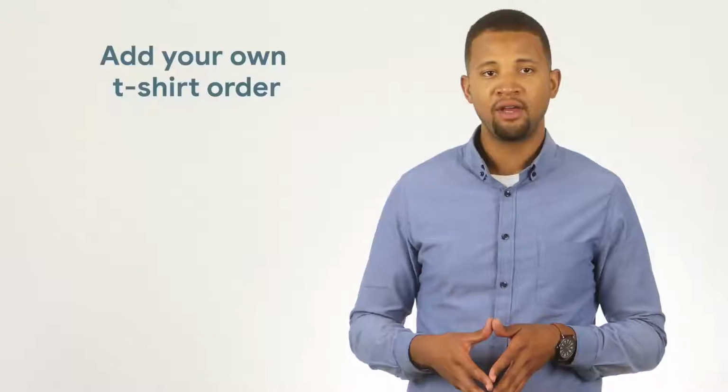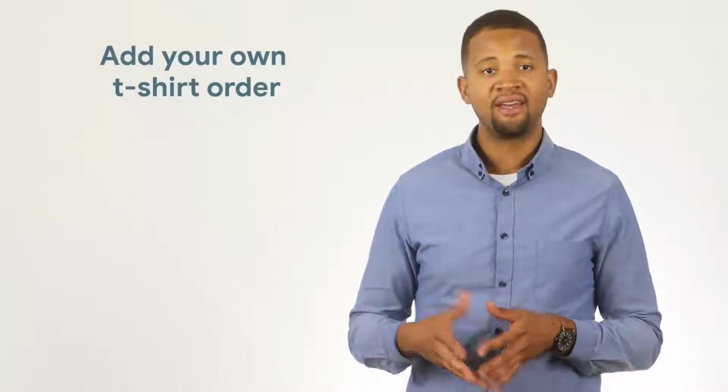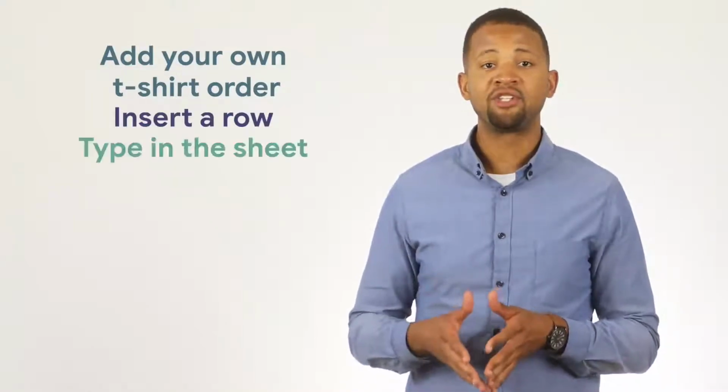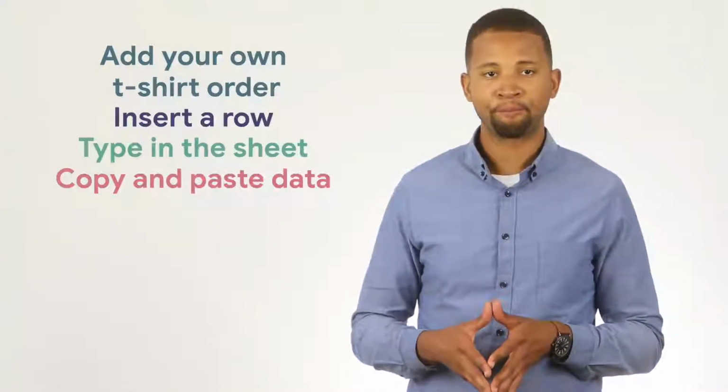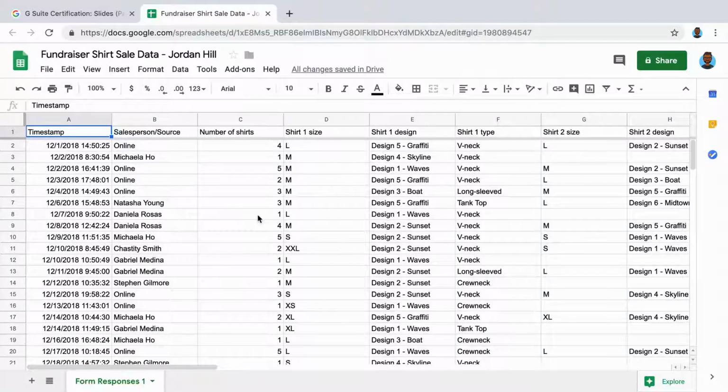Once your spreadsheet contains all the information that is most relevant to you, it will be easier to analyze, interpret, and use. In this video, you will edit the data in your spreadsheet to make it more meaningful to you and easier to organize. You will add your own T-shirt order, insert a row, type in the sheet, and copy and paste data. To start, return to your spreadsheet.